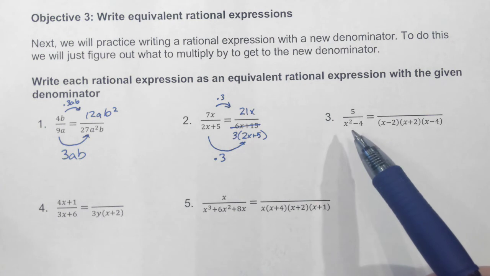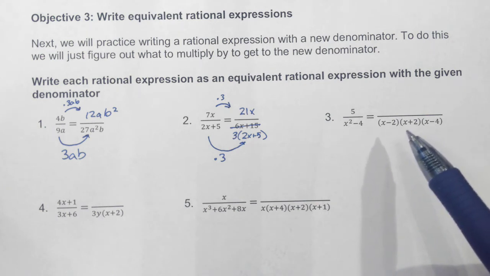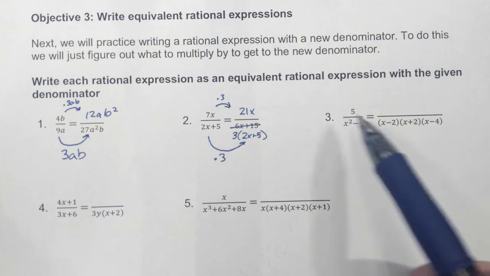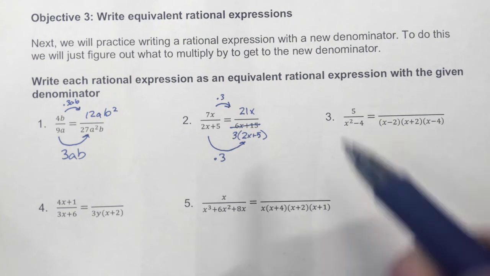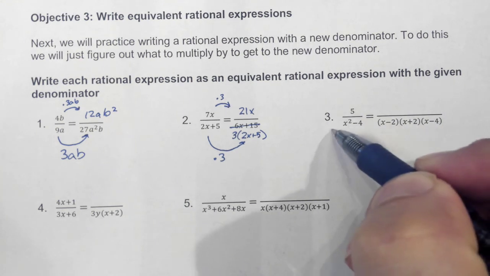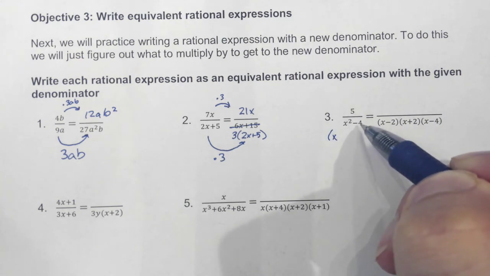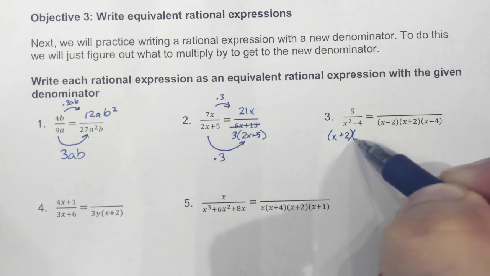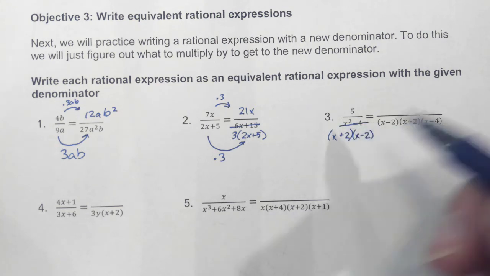Okay, number 3 here, again, this one, you want to look at that, and you probably want to factor that. It is a difference of squares, right? Subtraction, 2 perfect squares. So it factors very easily to the square root of the first term, which is x, and the square root of 4, which is 2, 1 plus, 1 minus. So x plus 2 and x minus 2.